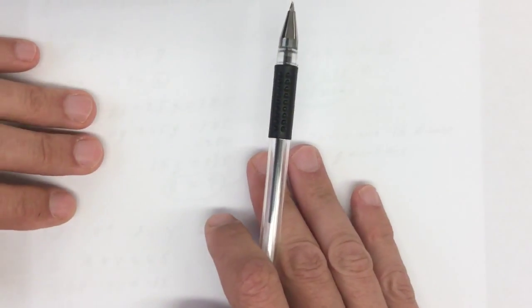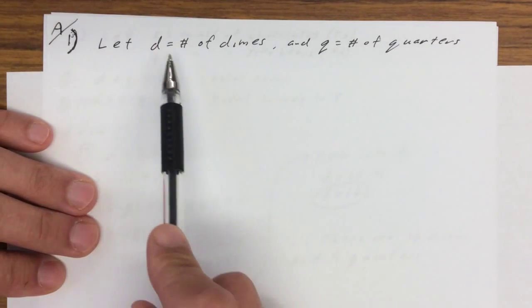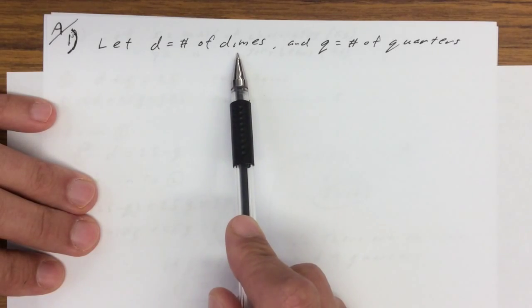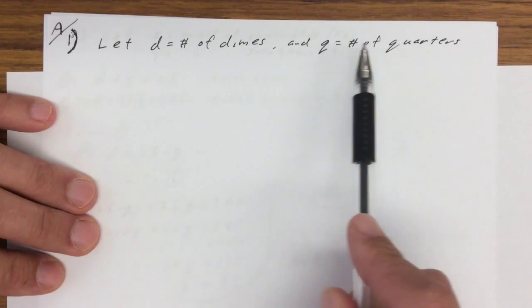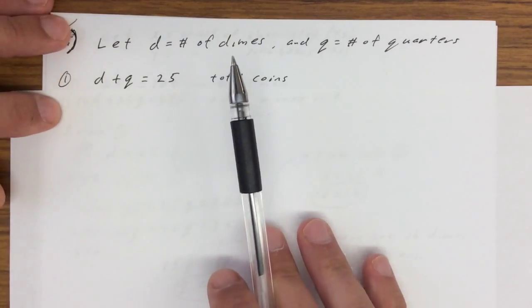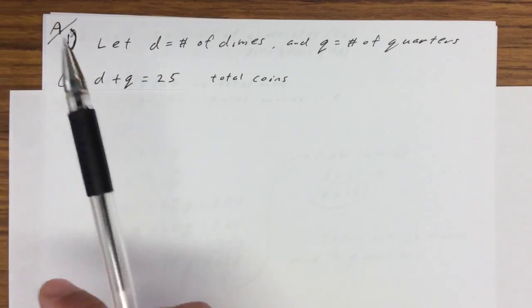What we do first is make a let statement. The let statement tells us what variables we're going to use and what units they are. For this one, D equals the number of dimes. There are no units, it's just a number of dimes. And Q equals the number of quarters. The first equation is D plus Q equals 25. That is the total number of coins.